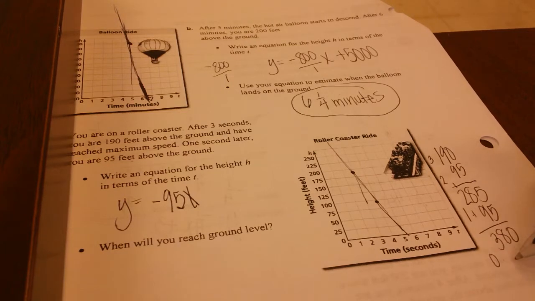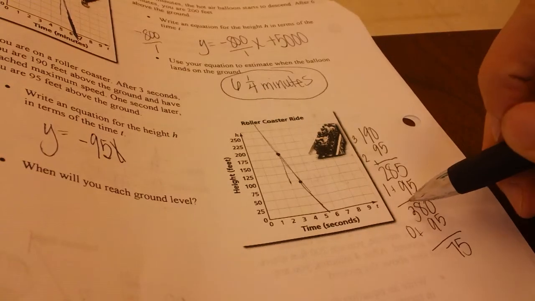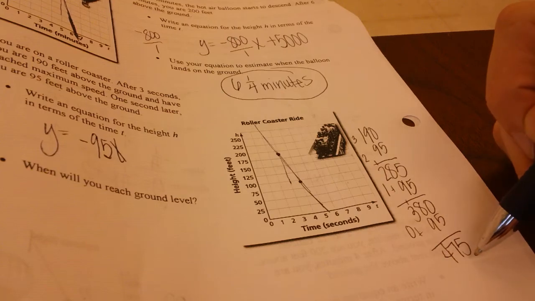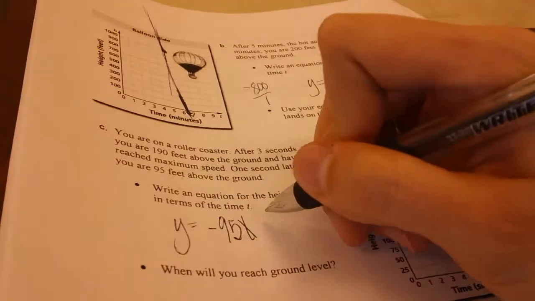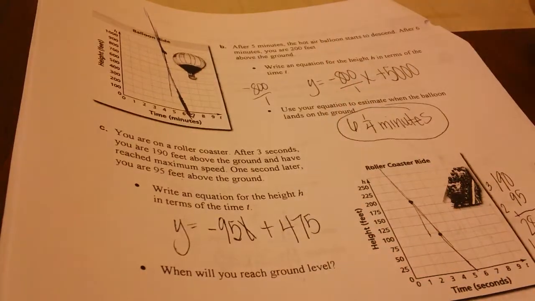And at 0 minutes, I would do plus 95. So at 0 minutes, I would be 475 feet above the ground on my roller coaster.